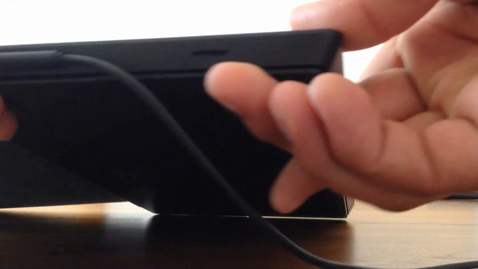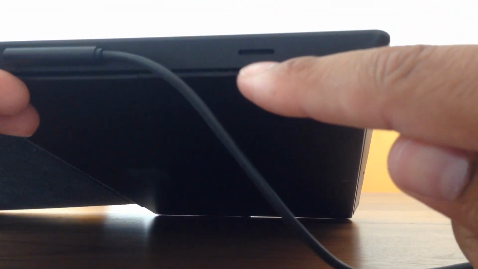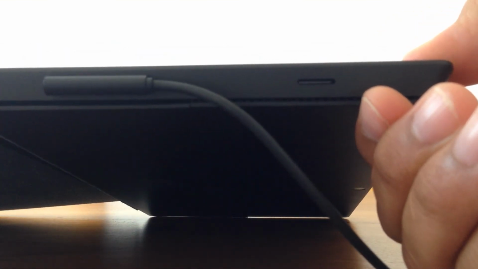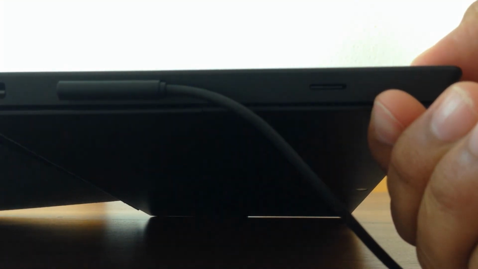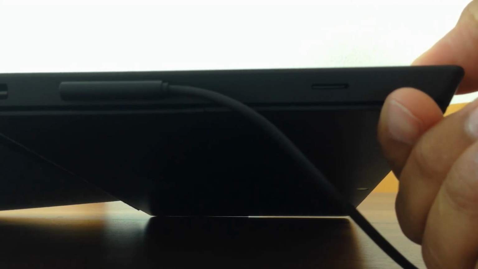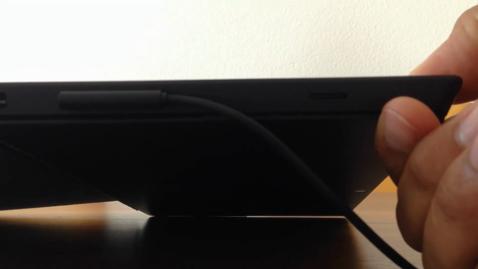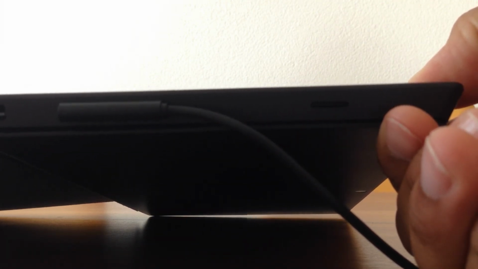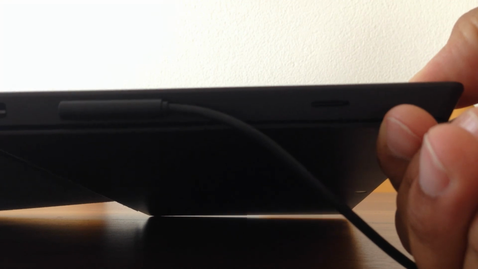Now let's go to the right side. Kickstand back again. You can see right here is a micro SD memory expansion slot, and that supports, as far as I know, and I'm sorry, I didn't do all of the research. I meant to look this up, but I never got around to it. I am not 100% sure what the highest SD memory card the slot supports is.